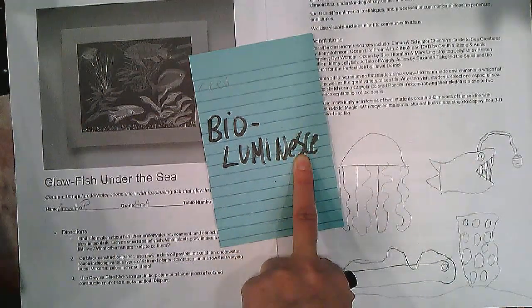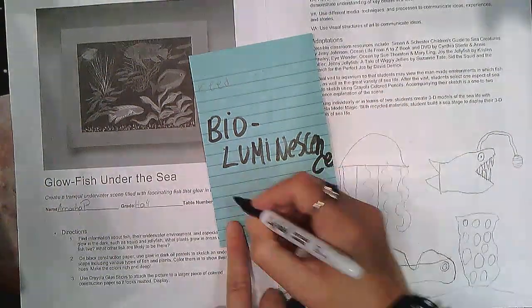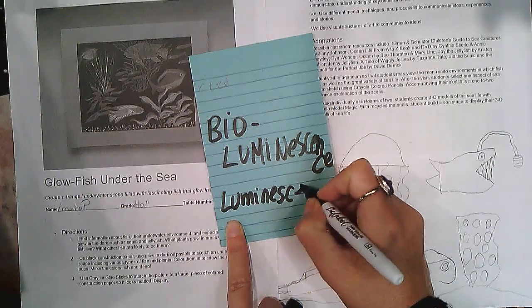Hold on, let me pause it. Okay, I ran out of space. Luminescence.